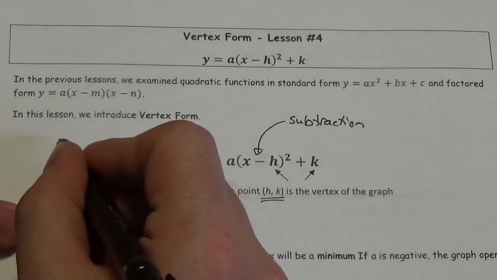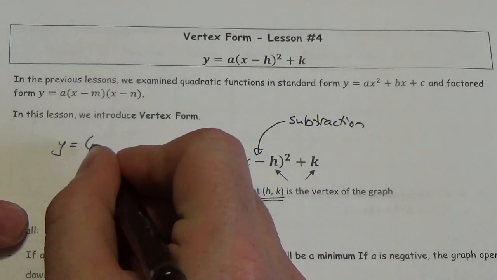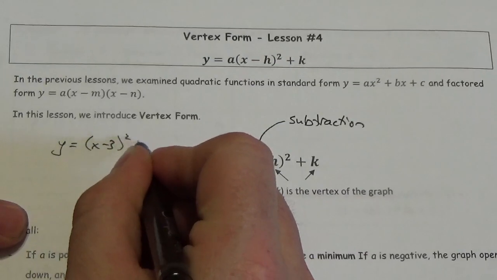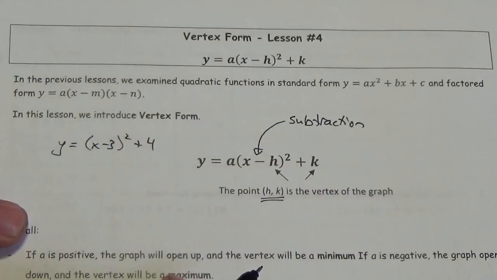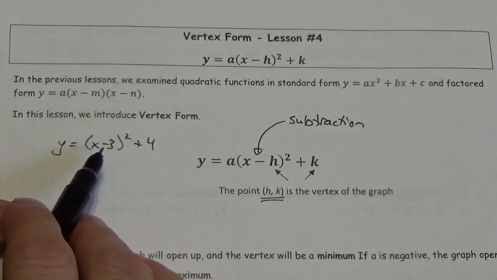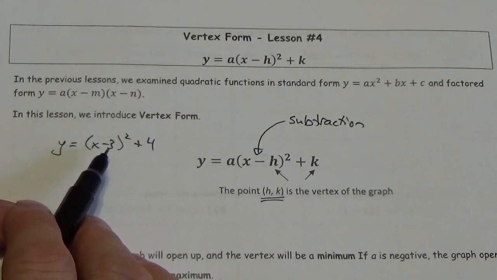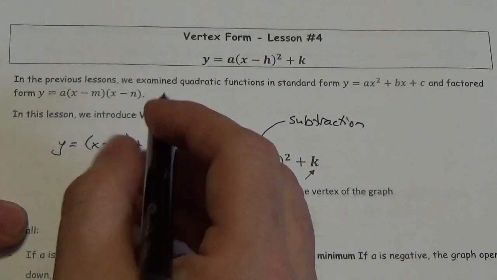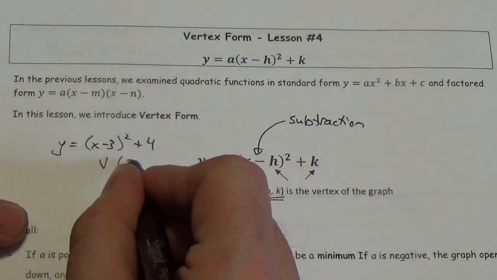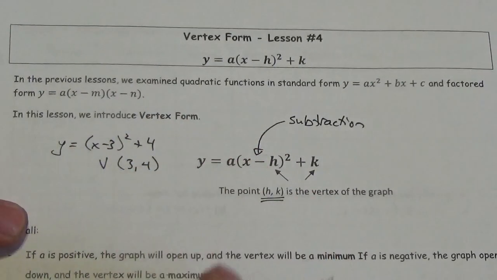So what I mean by that is, let's say I've got y is equal to (x minus 3) squared plus 4. Okay, that subtraction is supposed to be there. So the value of h in this case is actually 3, positive 3. And so the vertex here is going to be the point (3, 4).